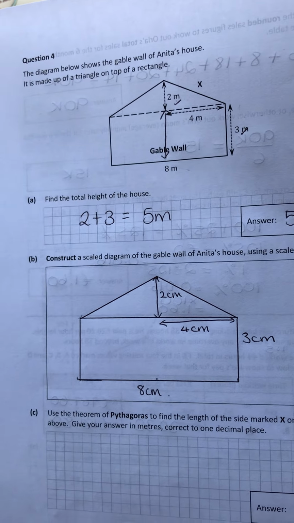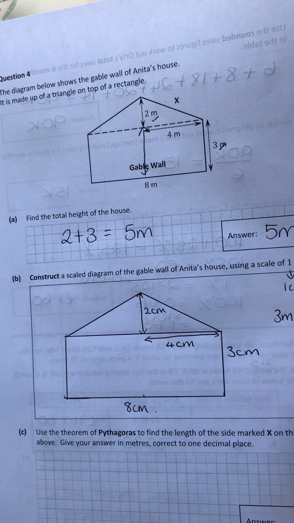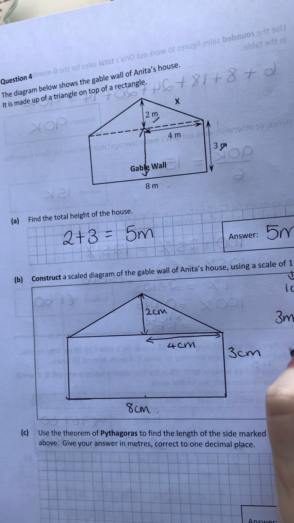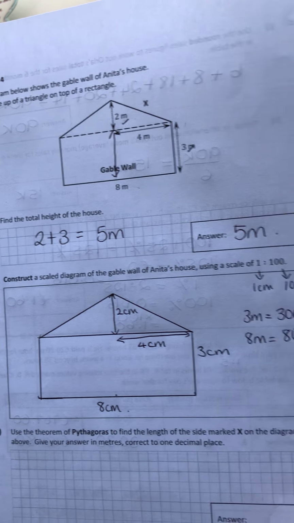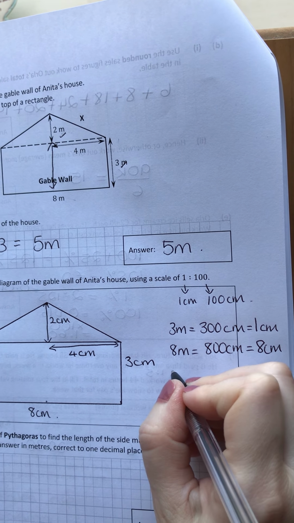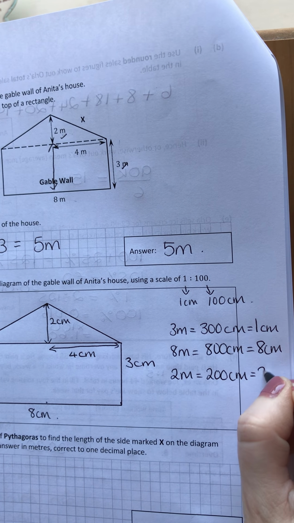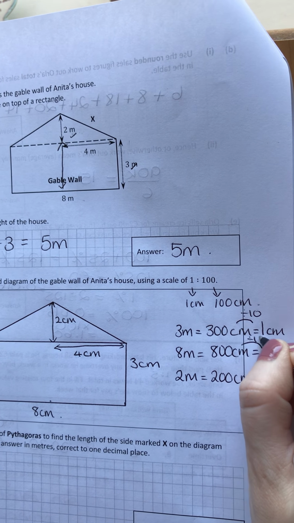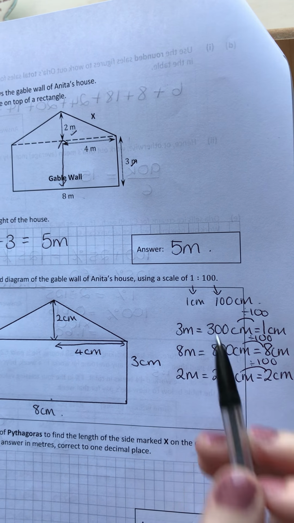Just to recap, 3 meters is equal to 300 centimeters, which is why I drew 3 centimeters. 8 meters is 800 centimeters, so that's why I drew 8 centimeters. And then 2 meters is 200 centimeters, so that's why I drew 2 centimeters, because these are just divided by 100. That's the ratio there.